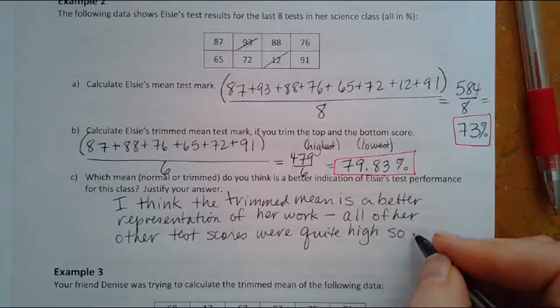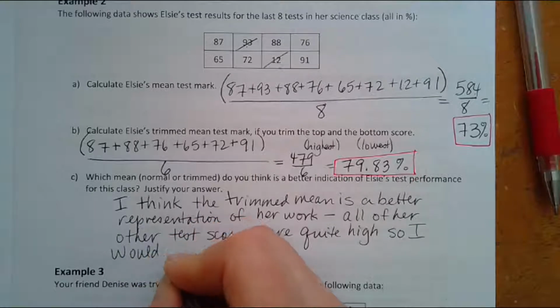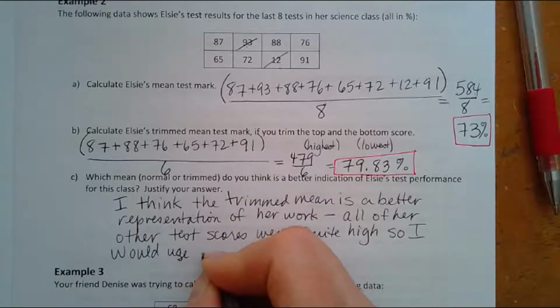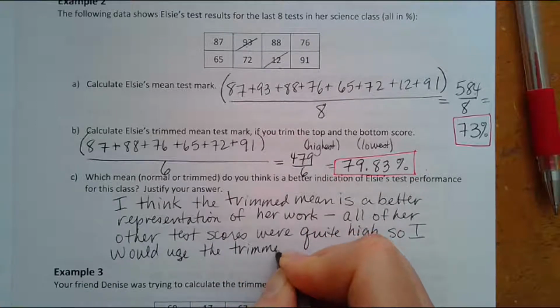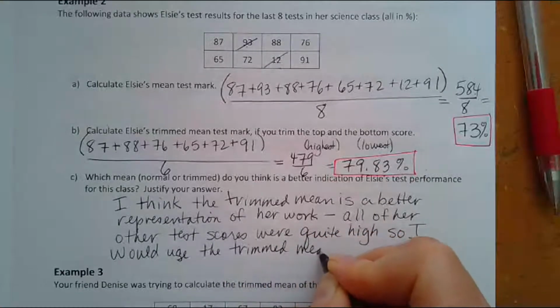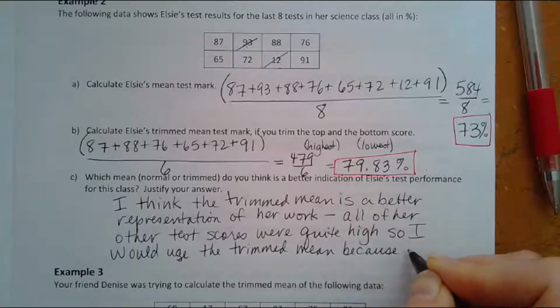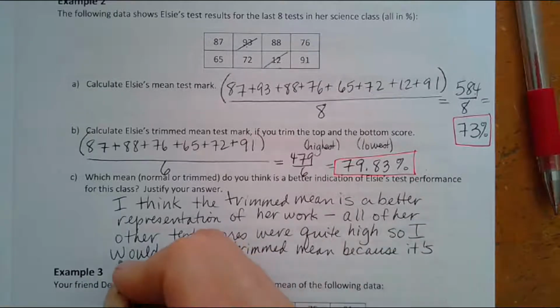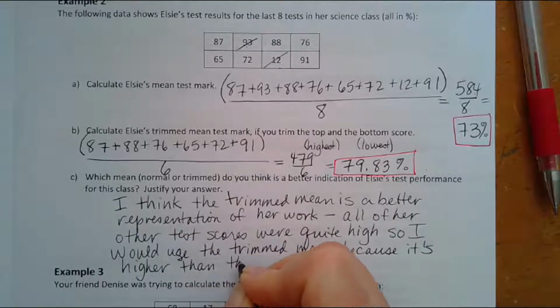So I would use the trimmed mean because it's higher than the normal mean.